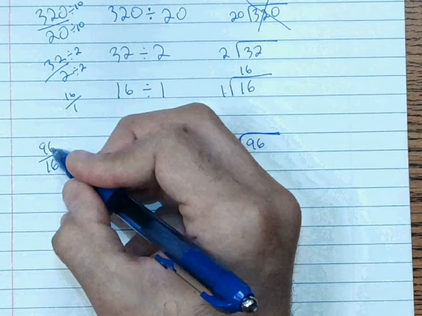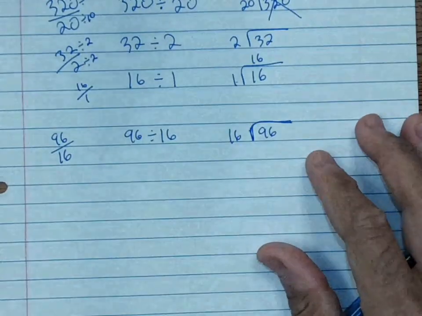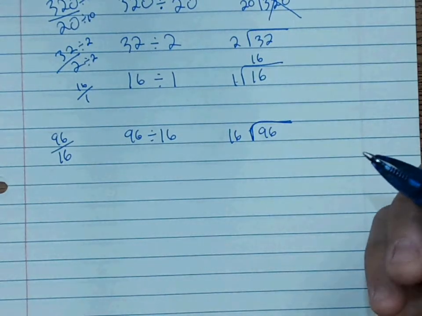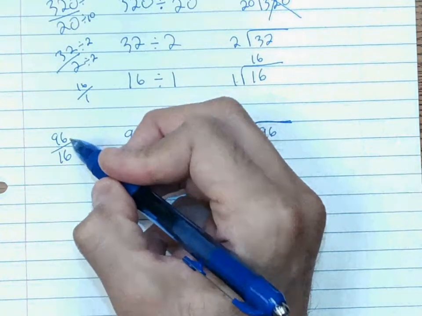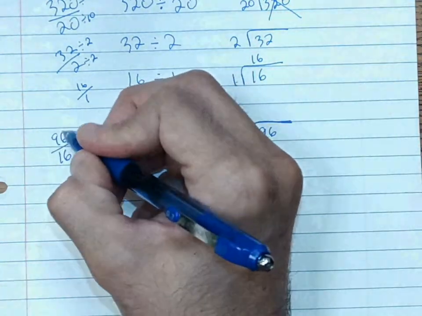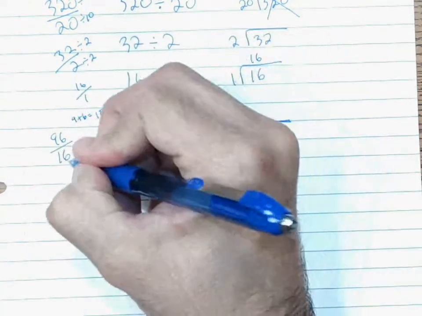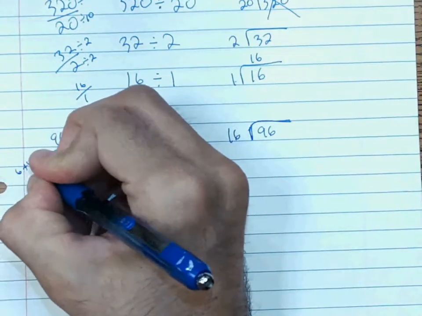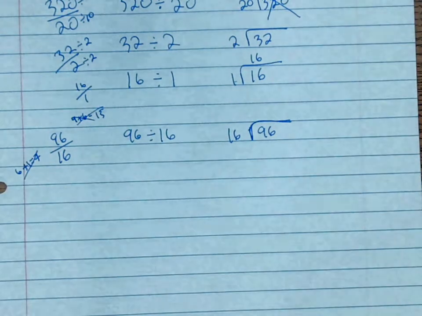Okay, so they're both even. We could both divide them by 2, but I try to think of as big a factor as I can, because that'll cut out these steps. So we could go with 2. We could divide them each by 2. We could maybe try 3. Well, okay, remember, if you add the digits of a number together and the sum is divisible by 3, then that means the whole number is divisible. So 9 plus 6, that's 15. That's divisible by 3, but 6 plus 1 equals 7. That's not divisible. Okay, so I can't reduce them by 3.